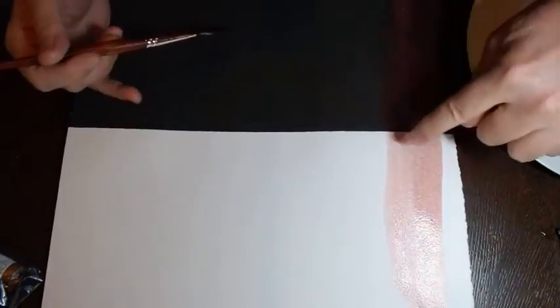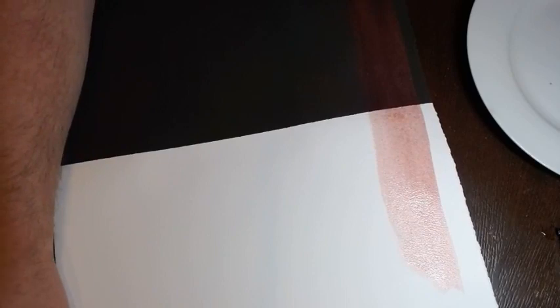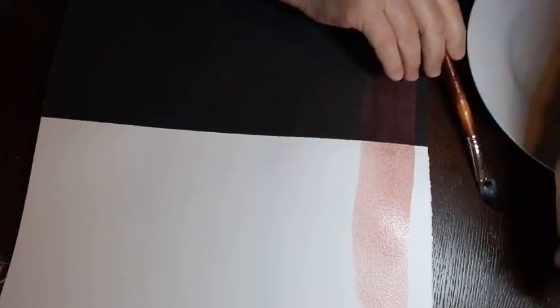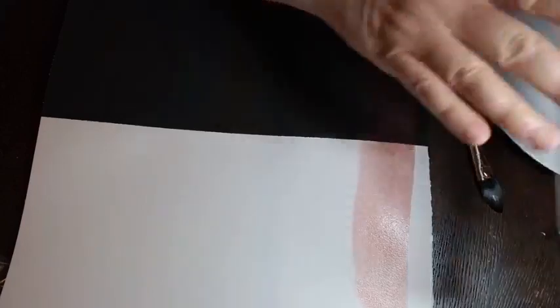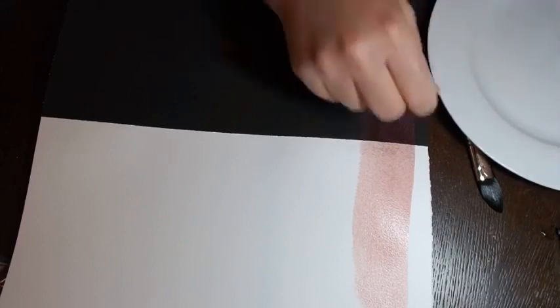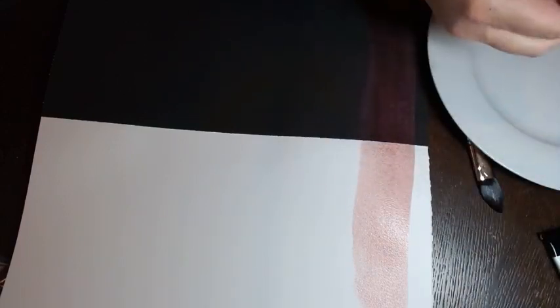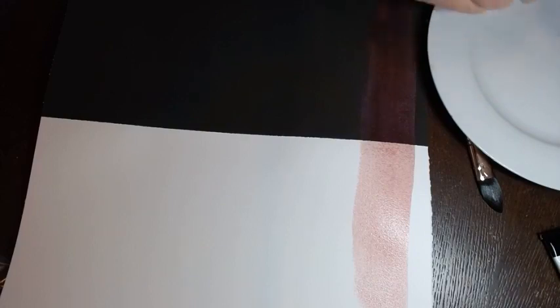So this is iridescent ruby. They look beautiful on this plate. This is going to be iridescent jade.